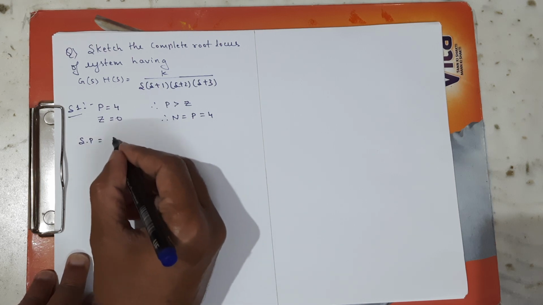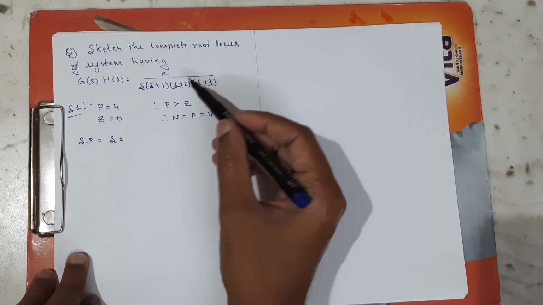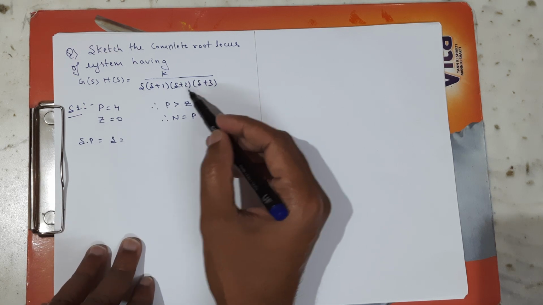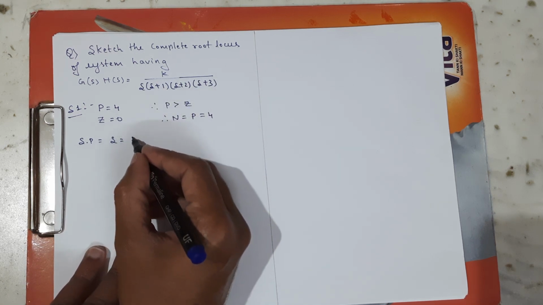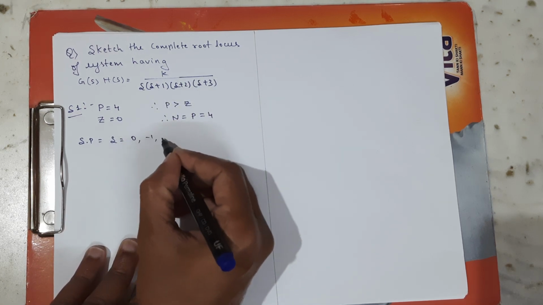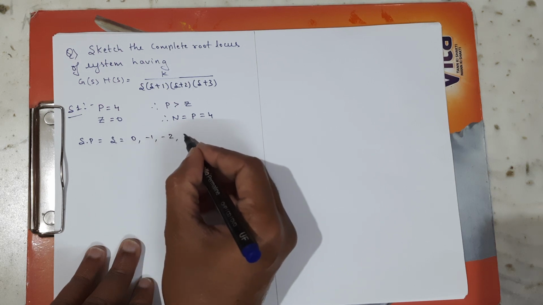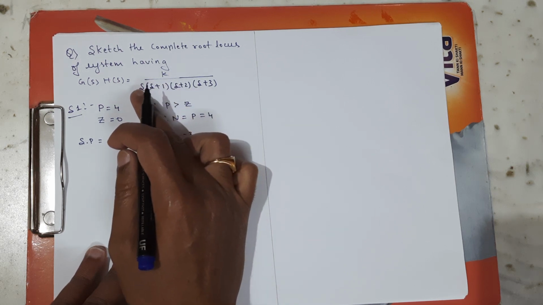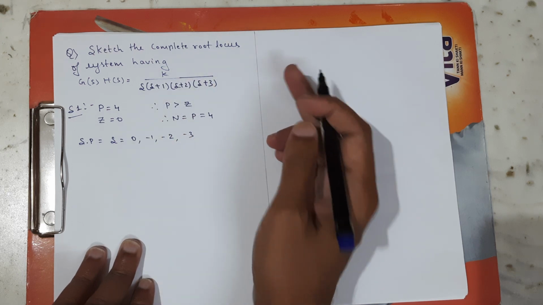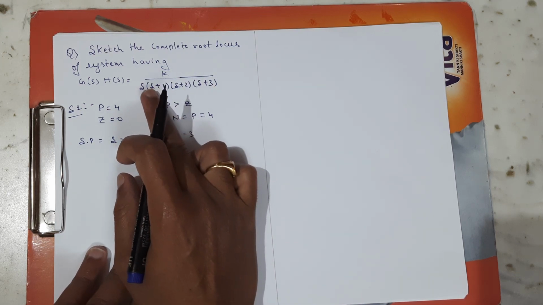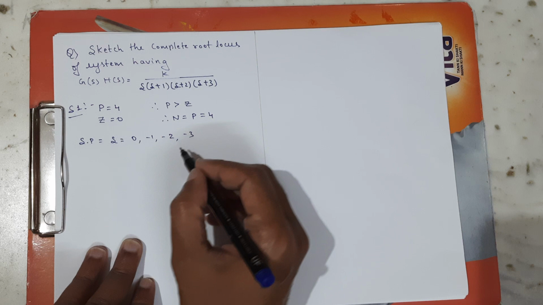Now, what are the starting points of the branches? Always the branches start from poles. What are the roots of s? s is equal to 0, minus 1, minus 2, minus 3. I equate each term to 0 and find the roots of s. So these are the starting points.